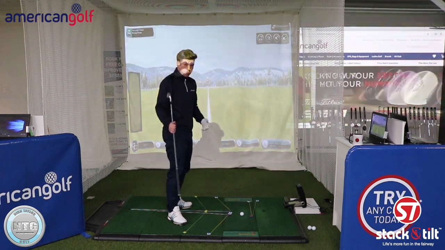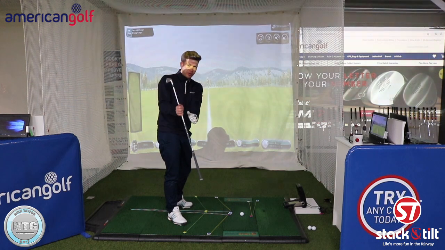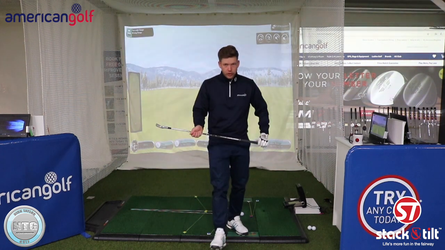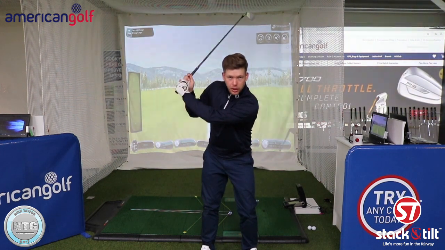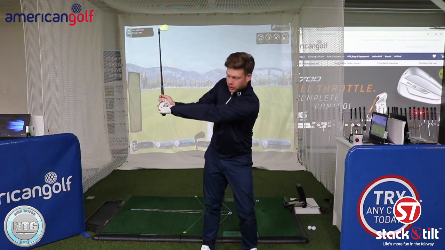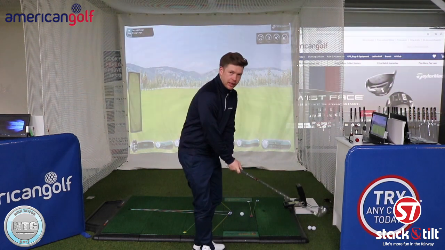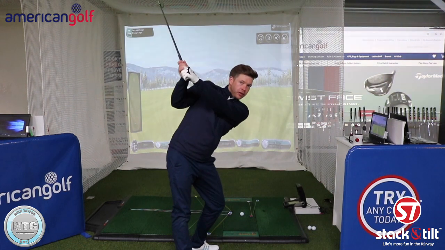Now, it's quite important you do try and get the feeling of keeping the arms straight, because you don't want the arms flexing too much. So you may need to get that sensation of keeping that club away from you, but at the same time, you want that club coming in behind you.